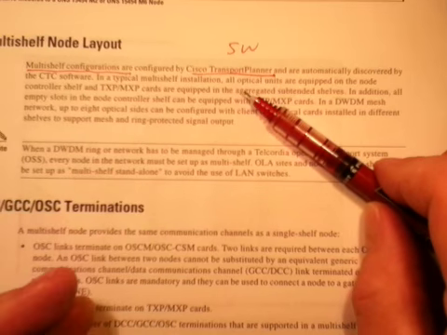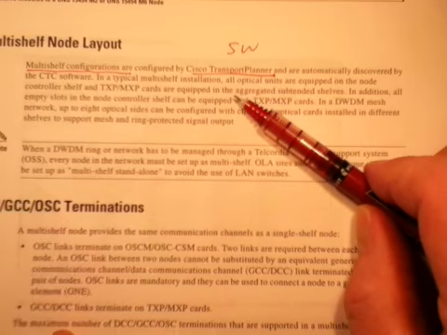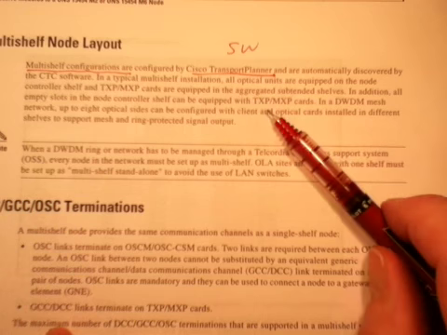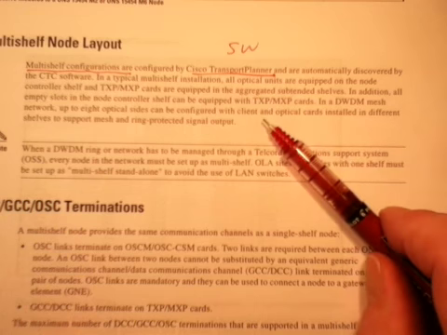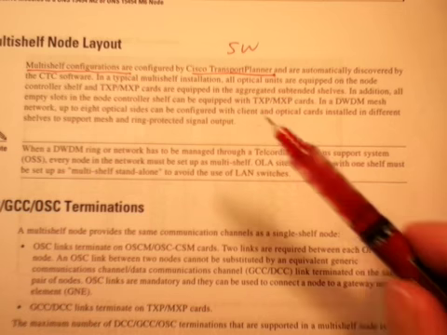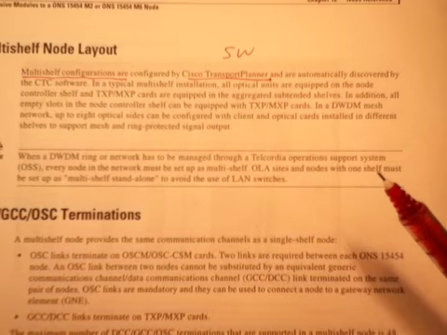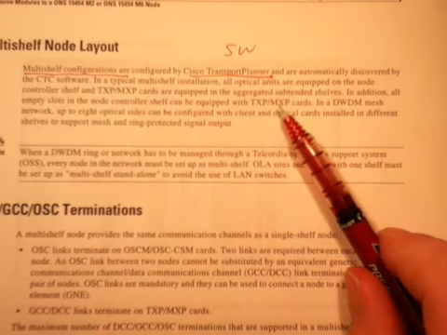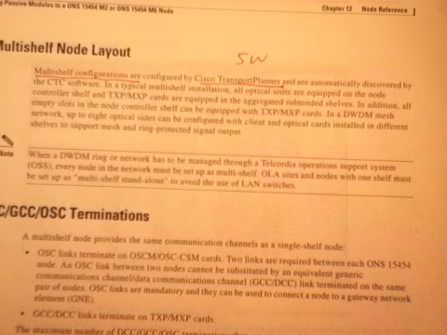So, for example, as you get more customers at a particular office building, a new customer may need a particular wavelength to be provisioned for them, and this Transport Planner software helps you do that. It helps you configure the network initially, and it also helps you manage it.